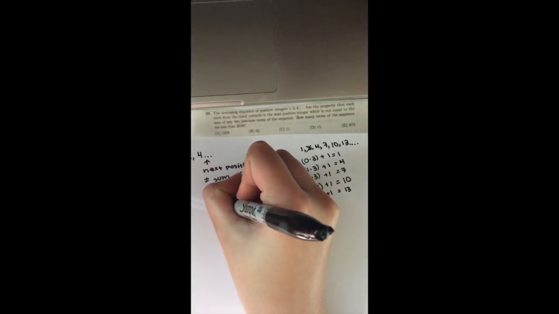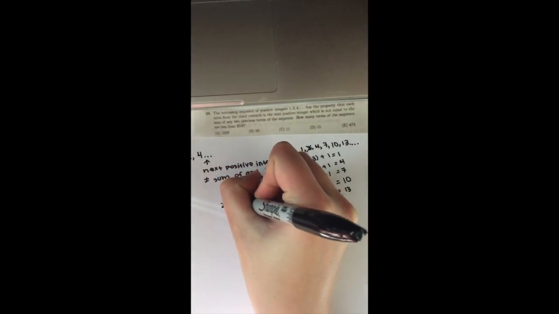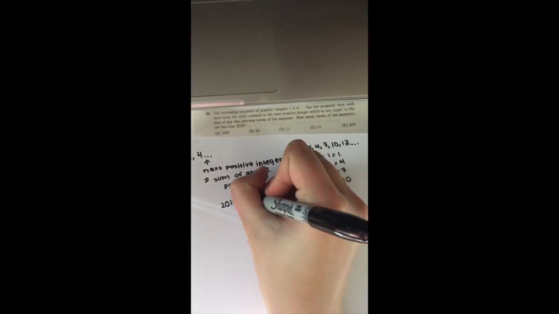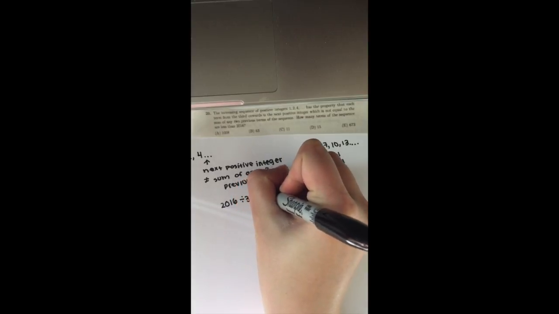So we know that it's going to be 2016 divided by 3, which equals 672 terms, which are going to be less than 2016. And we have to be very careful to include 1 instead of 2017. So this is without including the 2.